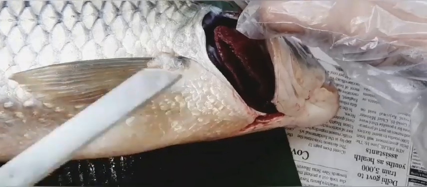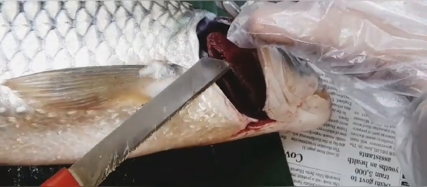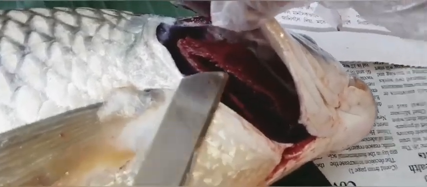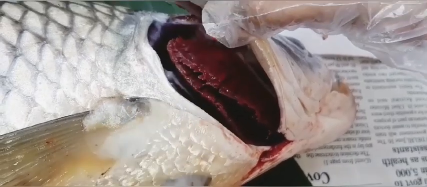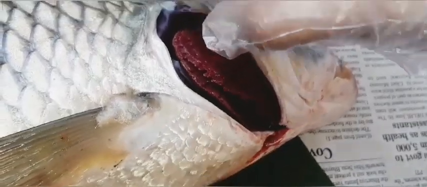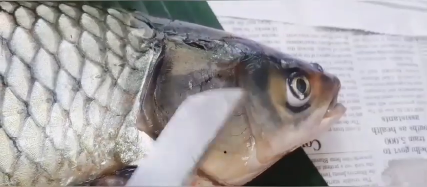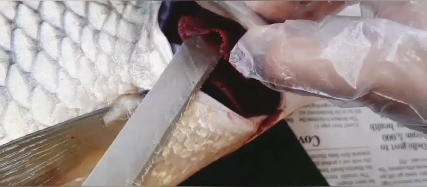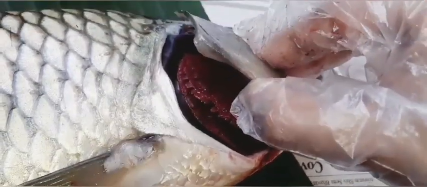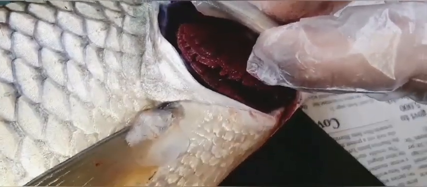These are the gills of the fish, and it has 4 pairs of gills. So on one side there are 4 gills. So this is 1 gill, 2, 3, 4, like this. 4 gills are there on one side. So there are 4 pairs, a total of 8 gills. These gills are red in color because they are enriched with blood, and these gills help in the respiration of the fishes.